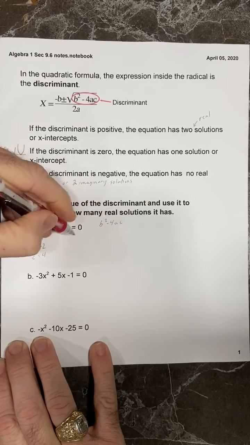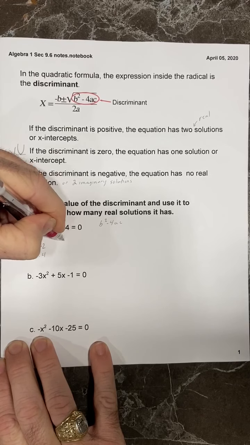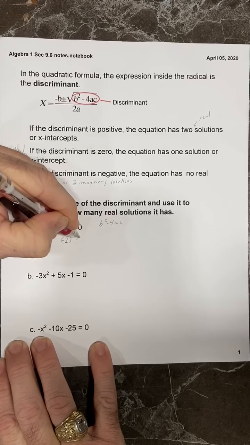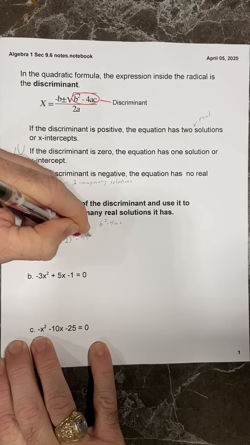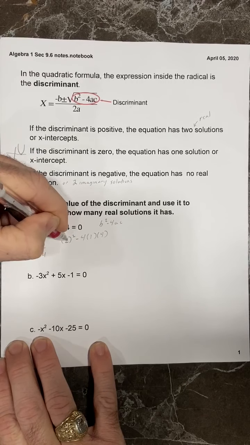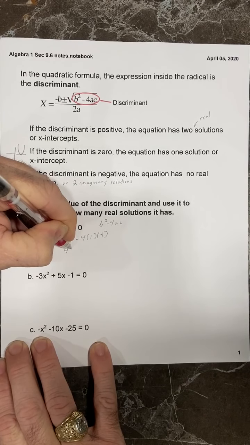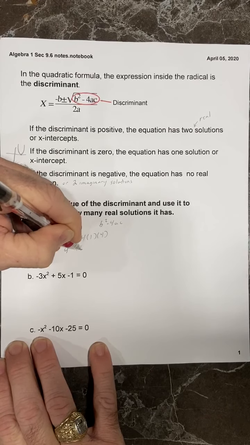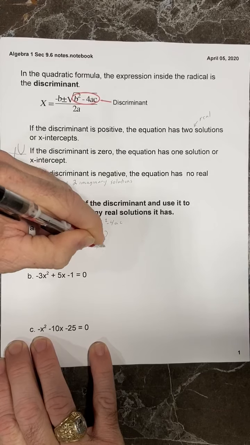Plug it into the discriminant. Negative 2 squared for our b squared, minus 4 times a, which is 1, times c, which is 4. So negative 2 squared is 4, minus 4 times 4, or 4 times 1 is 4. 4 times 4 is 16, which is negative 12.